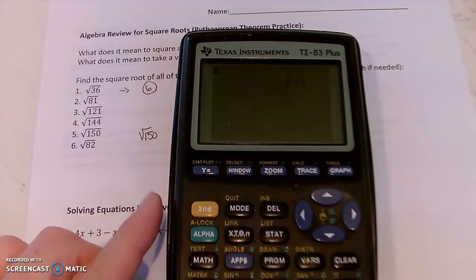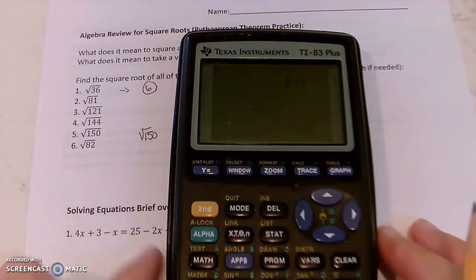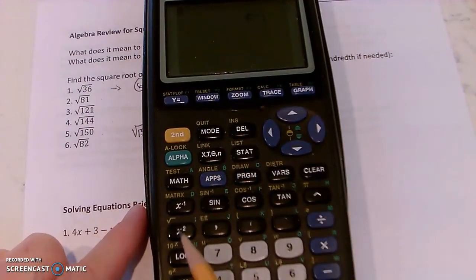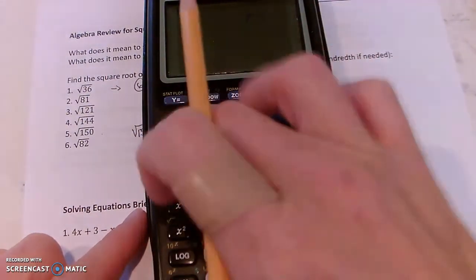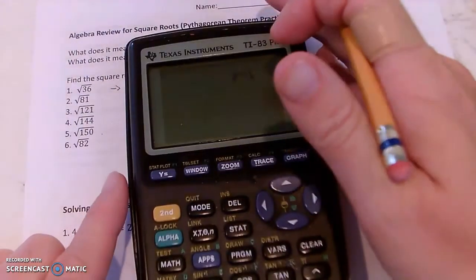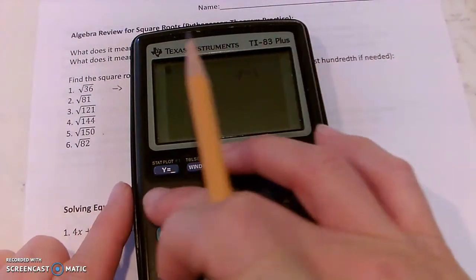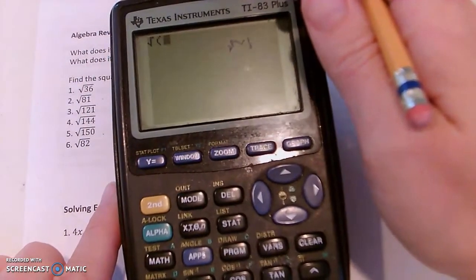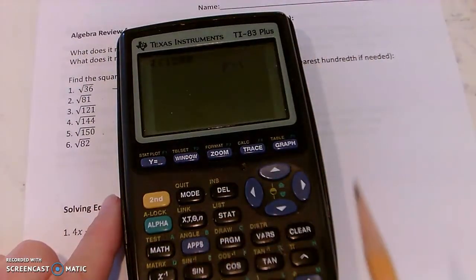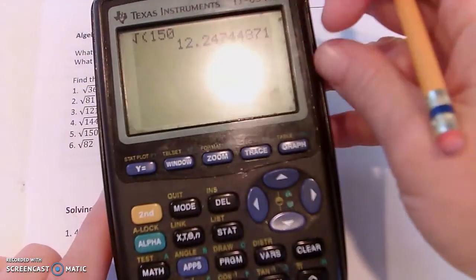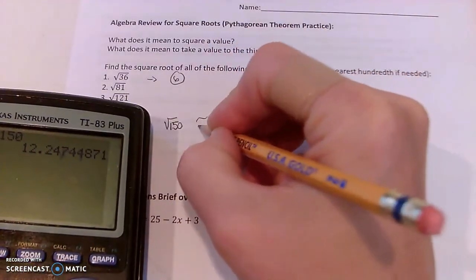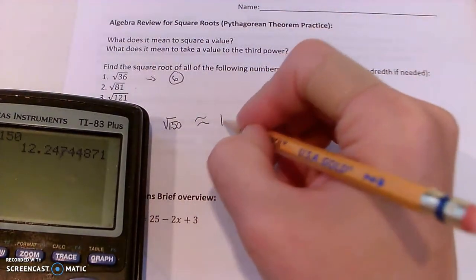So, okay, how do I do it? I have to hit the second button. What I want is the square root symbol, which is above the x squared. In order to get that symbol above, I have to hit the second button first. So you see what I did there? Let me clear it out real quick. Second, square root, and then you get something that looks like that. Maybe we can see, okay? And then we type in our 150, and now we're going to get 12.24, I could keep writing. So it's approximately, this squiggly line means approximately, 12 point.